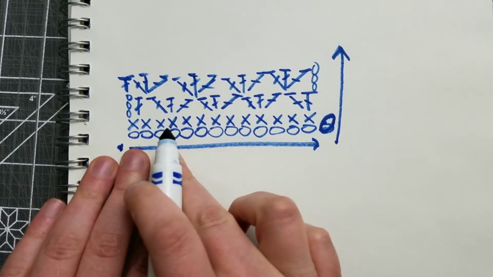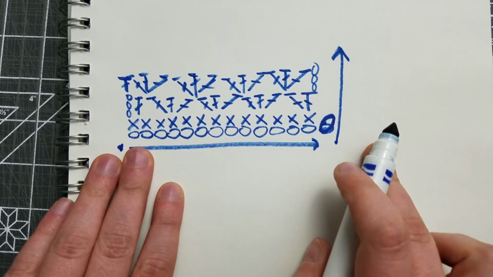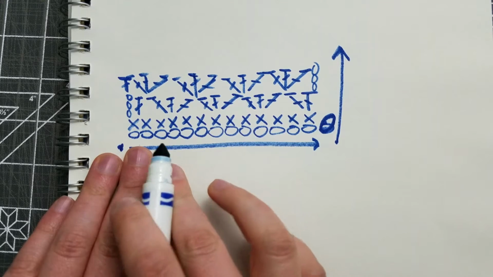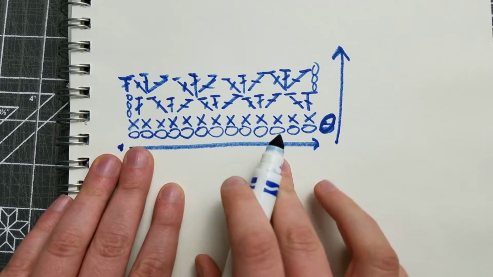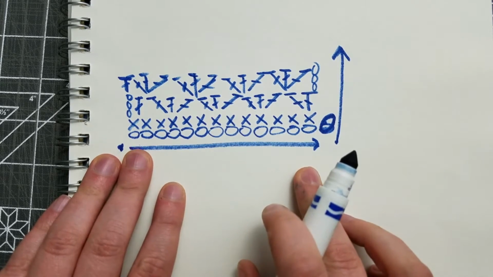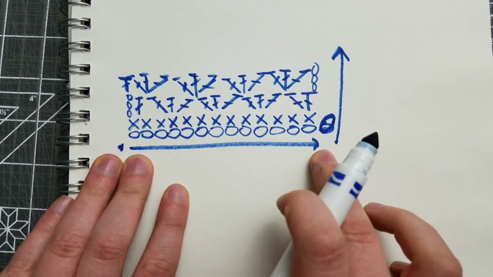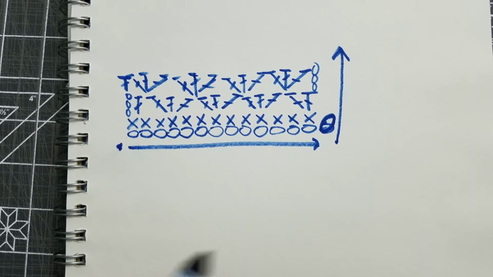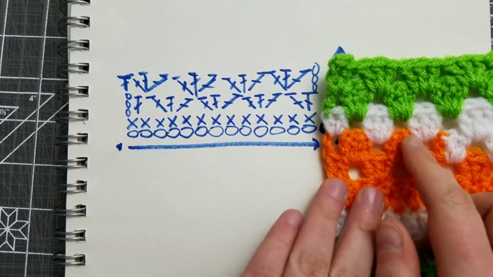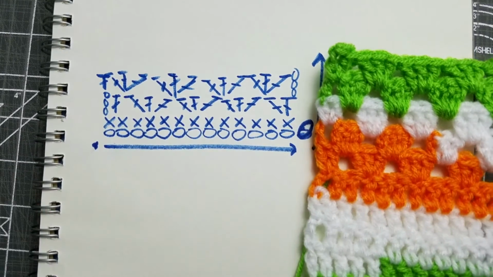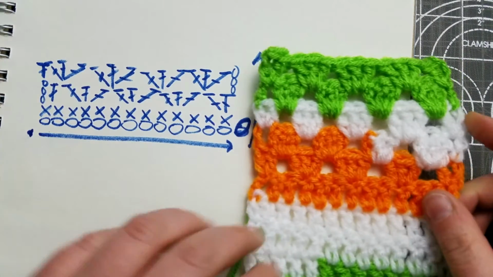If you want to practice charting, find a simple crochet pattern that you already know what it's supposed to look like, and draw out the directions. The thing about crochet charts is that they will look very similar to the actual finished item.